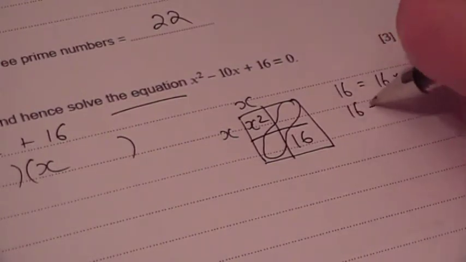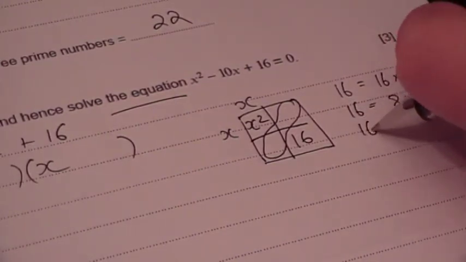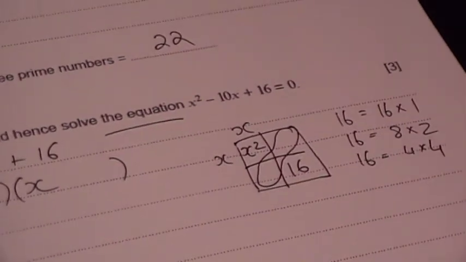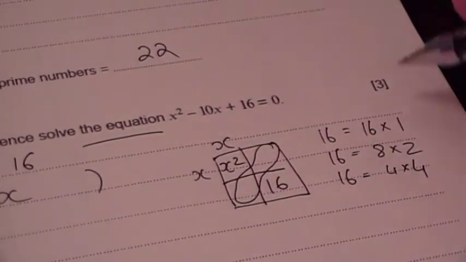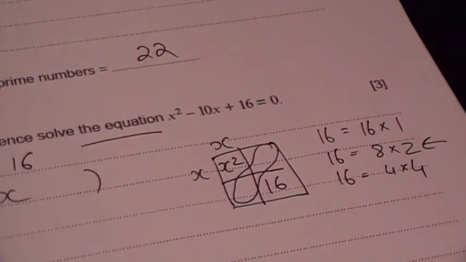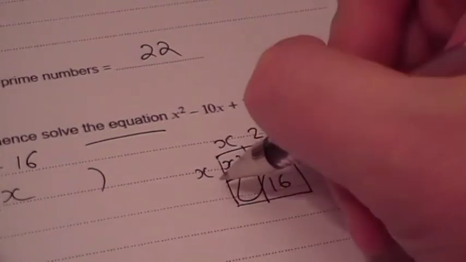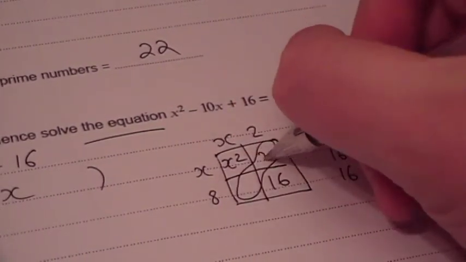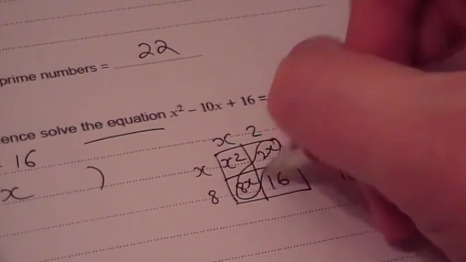I know that 16 is 8 times 2, and I know that 16 is 4 times 4. I'm looking at how I would make 10 out of these factor pairs, and it makes me look at the 8 and 2, because 8 plus 2 is 10. So I'm going to put 2 there and 8 there, and that's 2x in there and 8x in there.